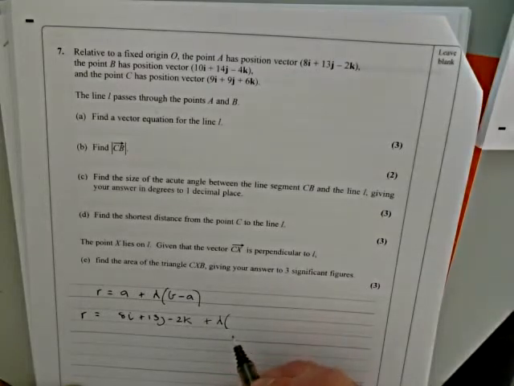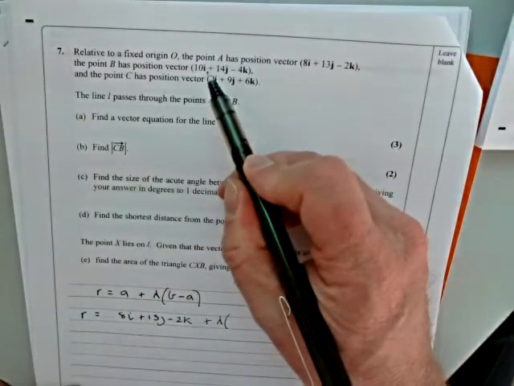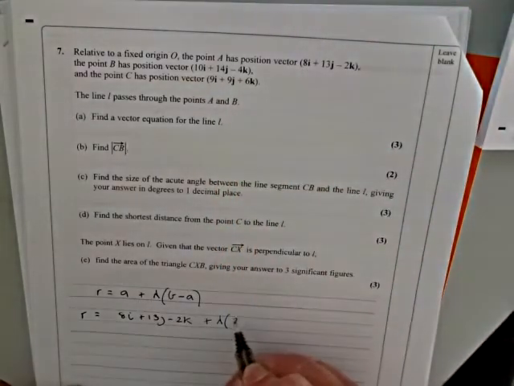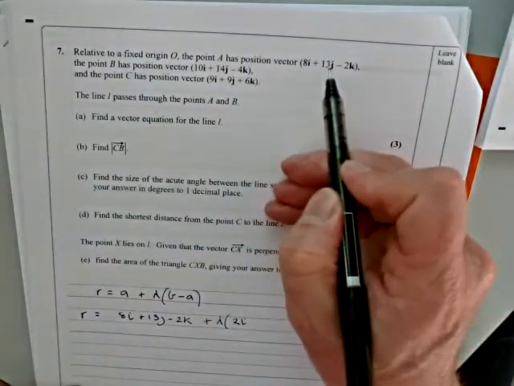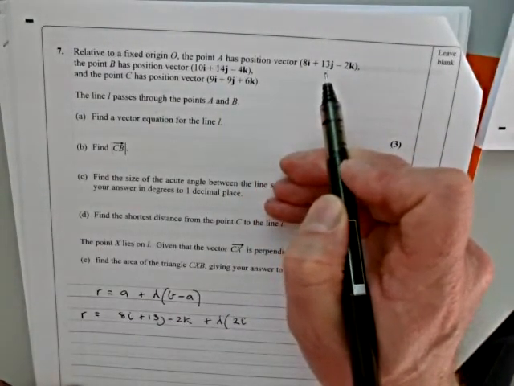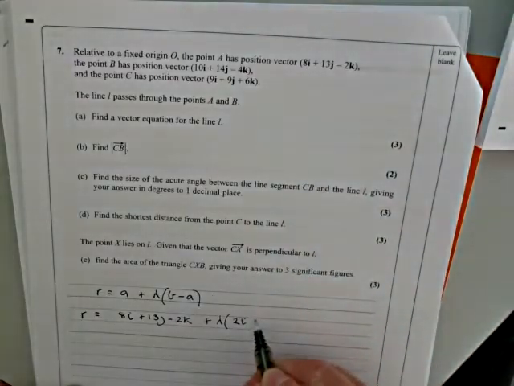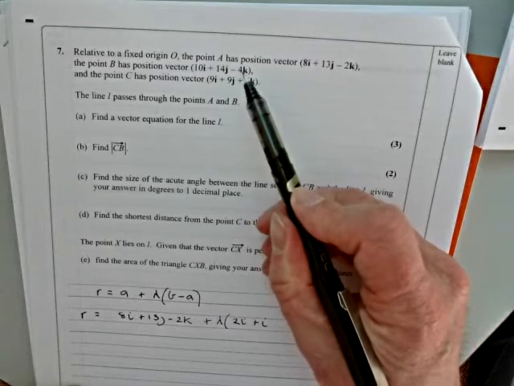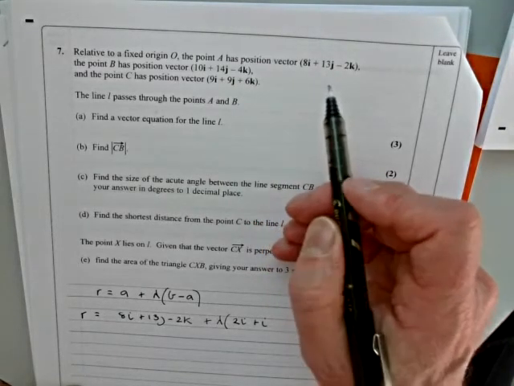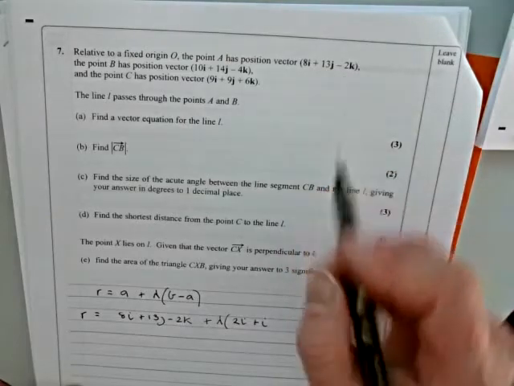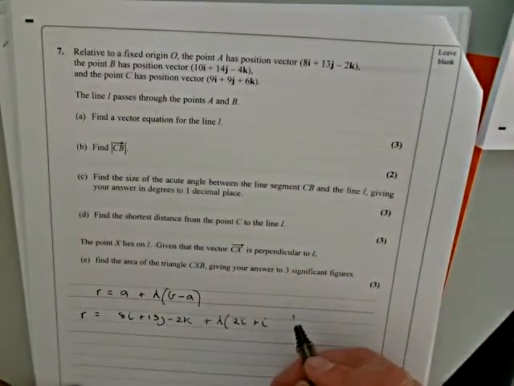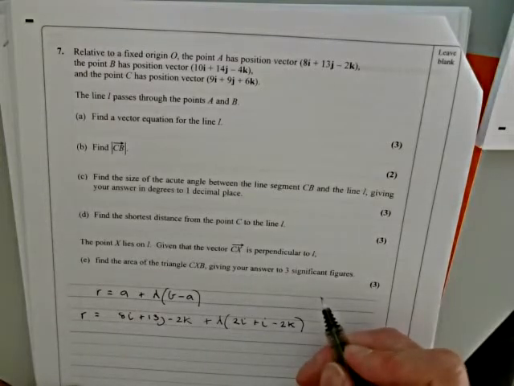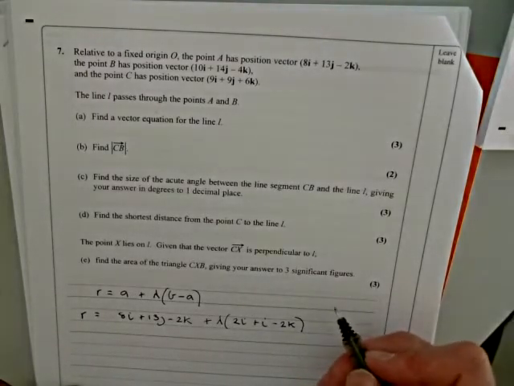Now the direction comes from doing B subtract A. So if I do 10j take 8i, I'll get 2i. If I do 14j take 13j, you'll see I will get i. And if I do my B minus 4k minus 2k, that minus and minus gives me a plus. So it would be minus 4k plus 2k gives me minus 2k. So that is the first part of the question done.